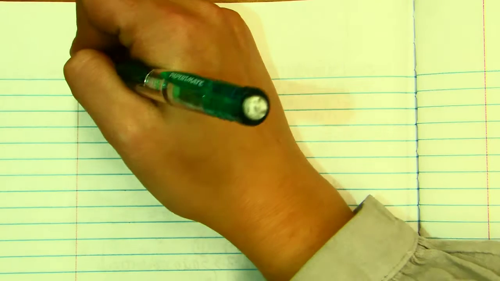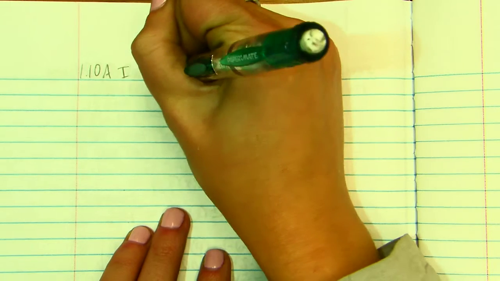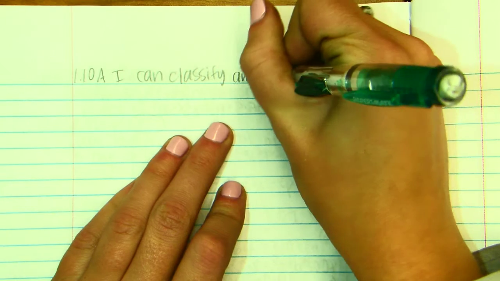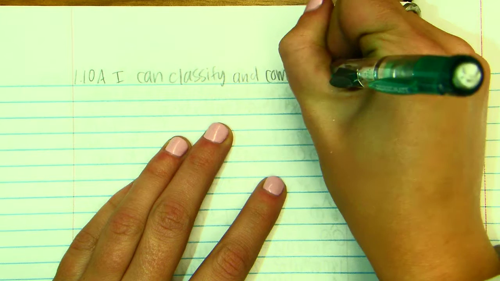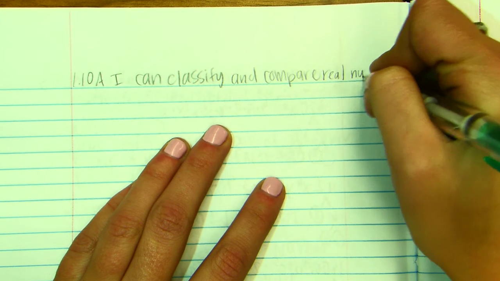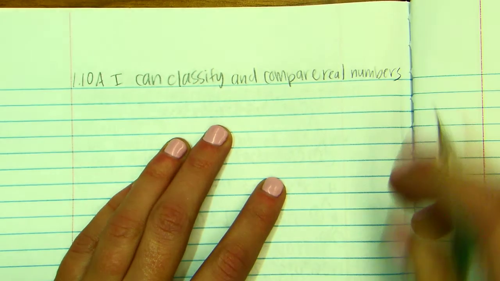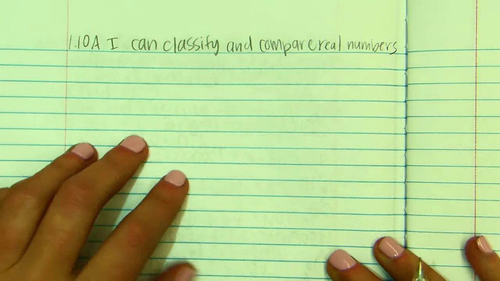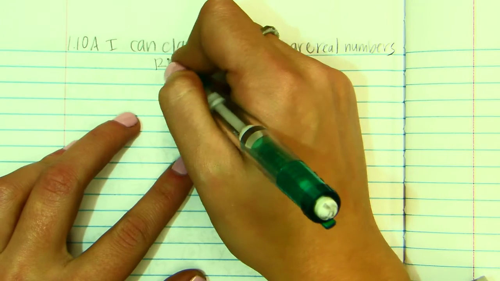I'm going to do 2 lessons on 1.10. So this is going to be 1.10a, and the objective is I can classify and compare real numbers. And the first thing I need you to do is copy down this diagram, and the whole diagram is about real numbers.